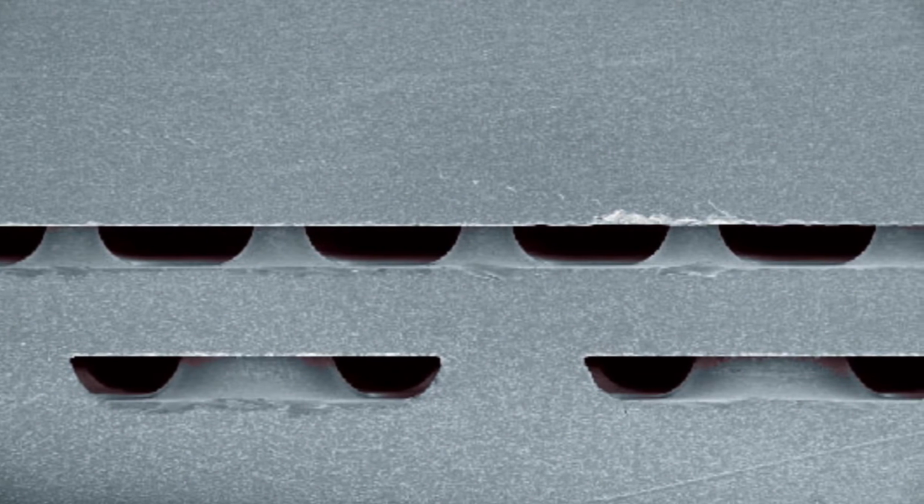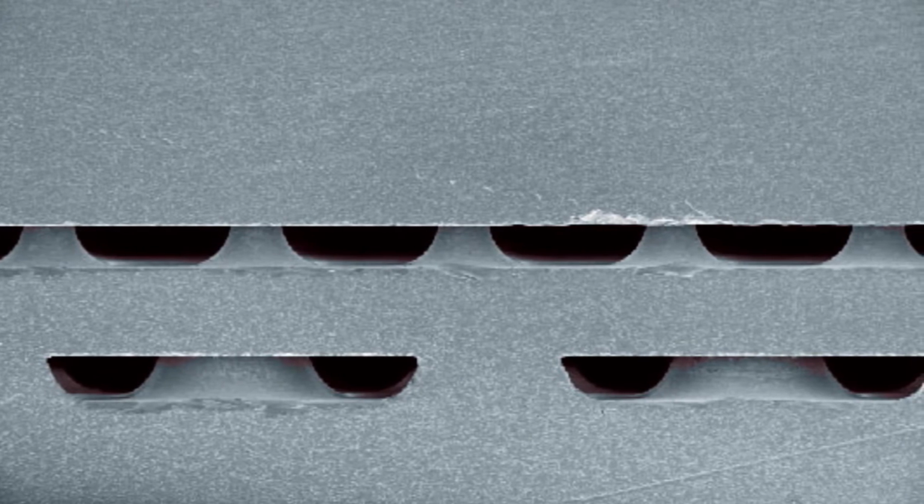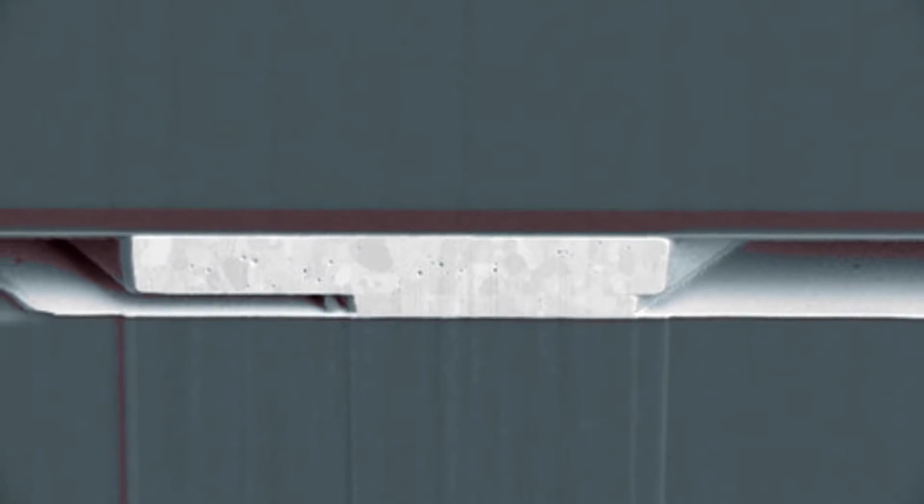This process is used to create the mechanical parts of the MEMS. If the MEMS needs to be larger and have more complex structures, fusion bonding is a good option to achieve these requirements. Fusion bonding allows micromachined silicon wafers to join to other materials.